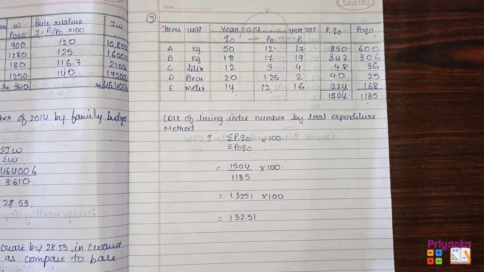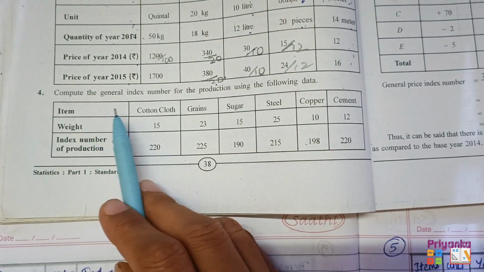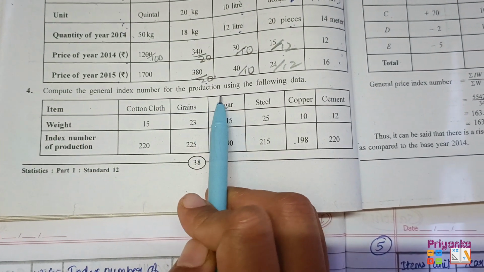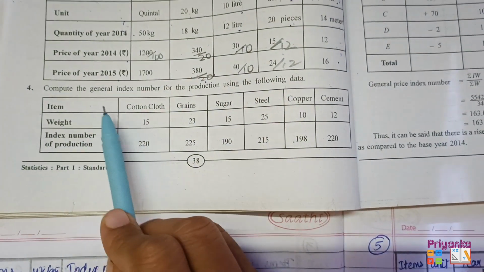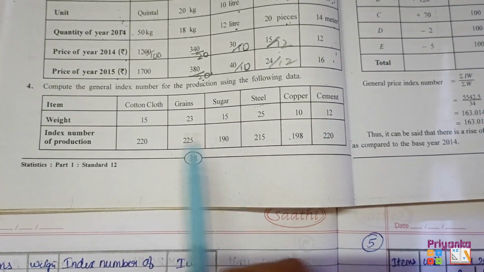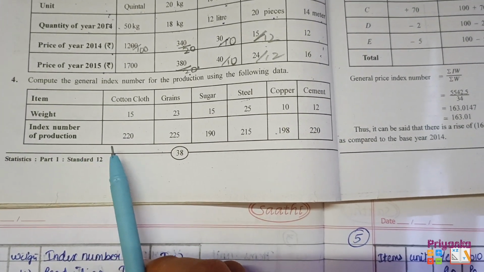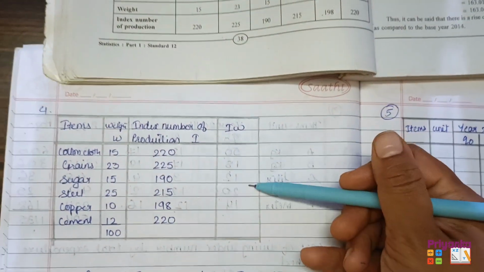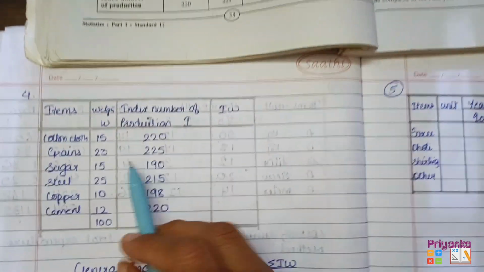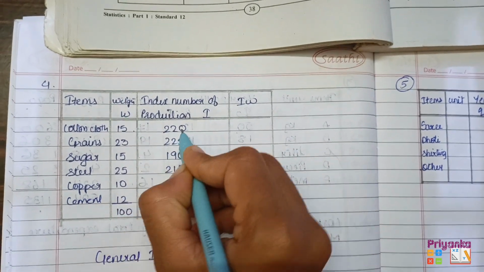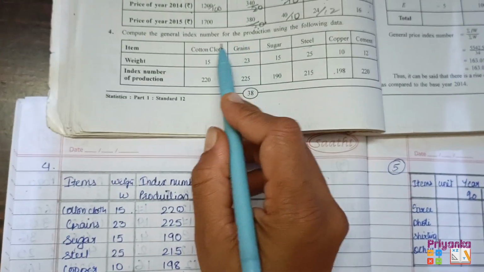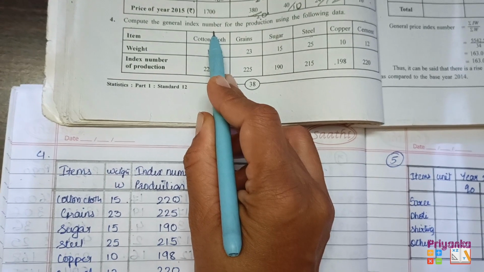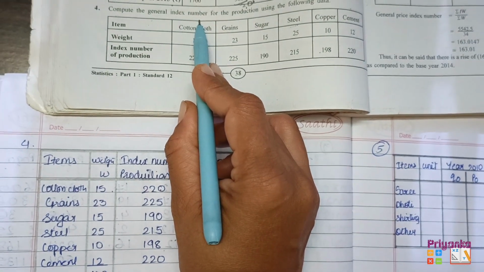Moving to the next question now. Question number 4. Compute the general index number for the production using the following data. Items are given, weights are given, and the index number of production, meaning ready-made, you already have. So just keep the information into the table and get the column multiplied, that is 15 multiplied by 220, and even they have asked for the general index number. They didn't ask you about the total expenditure or family budget.